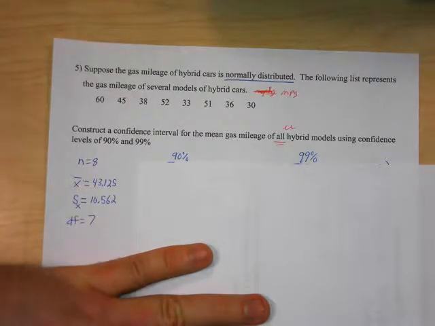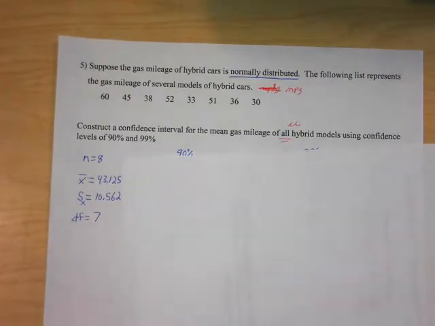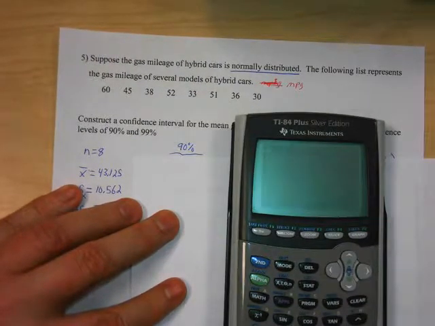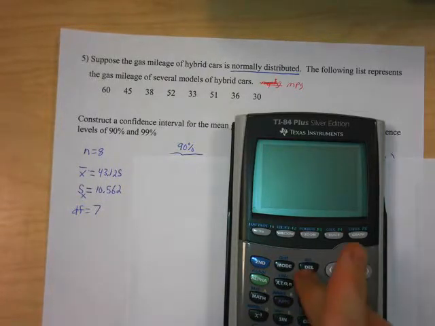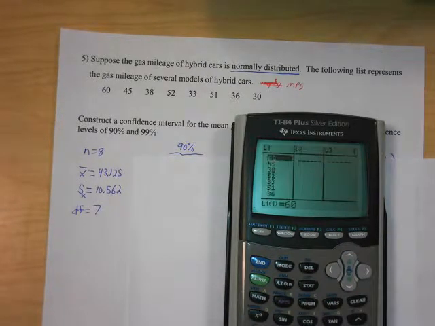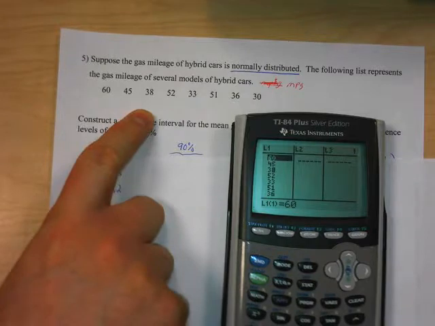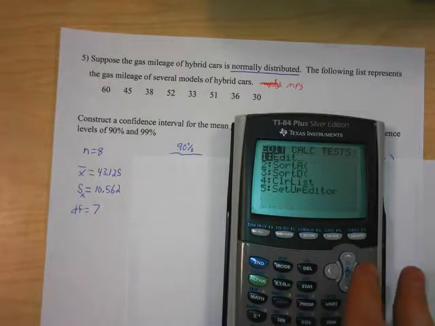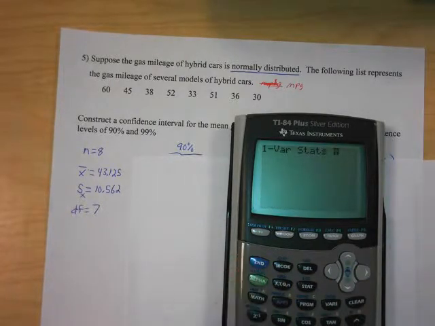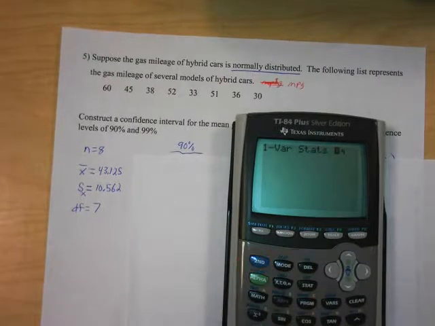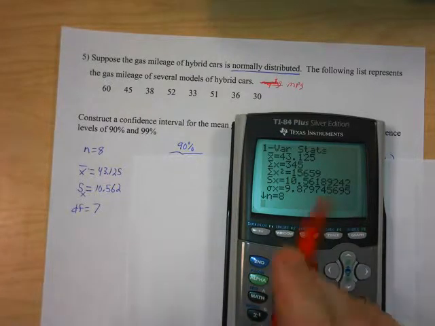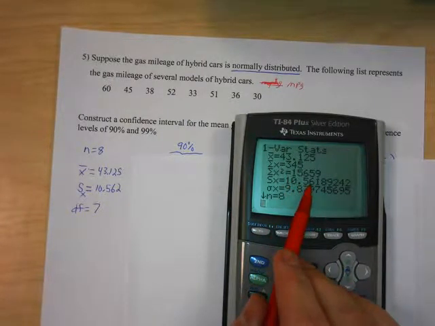You might be saying, well, gee, Marge, where did that come from? This is why this example is different. If I give you a list of values, I didn't give you the actual mean and standard deviation. So that's where you go to Stat and Edit. You're going to put those values into list 1. So we put that list of 8 values into list 1, the 60, 45, and so on. And then Stat, calculate the 1-Var Stats on list 1. So that's where x bar comes from. And Sx is 10.562.